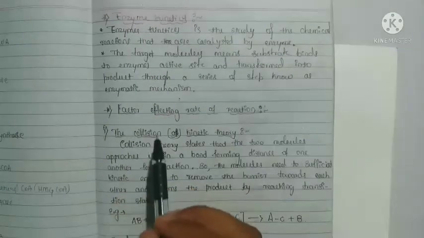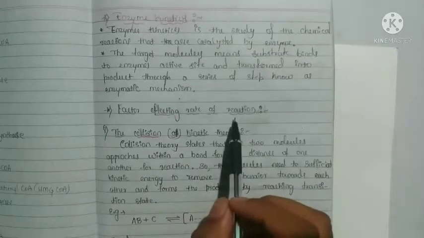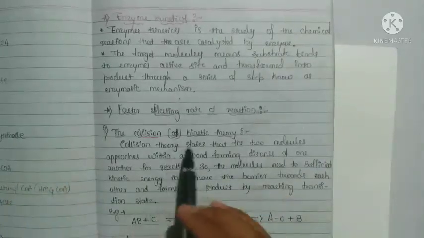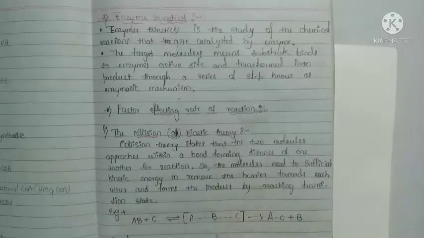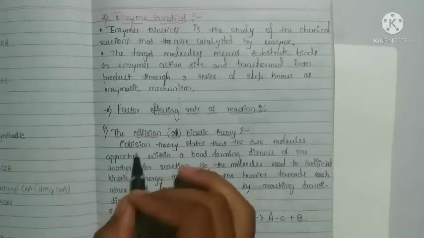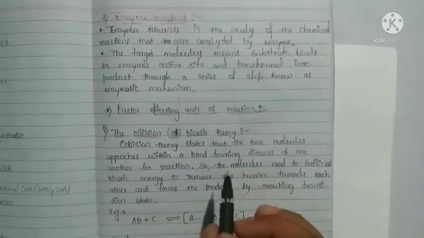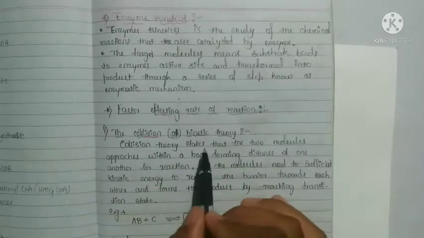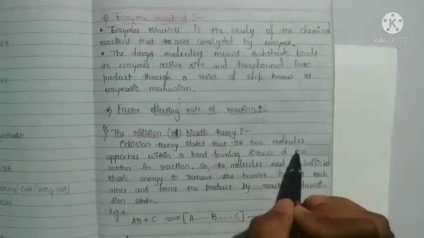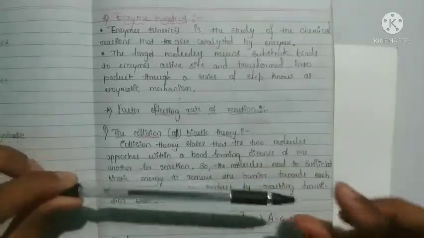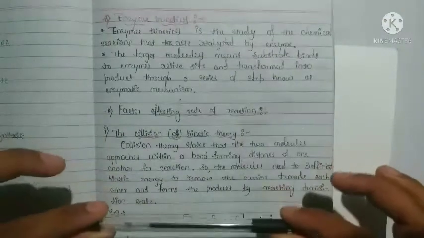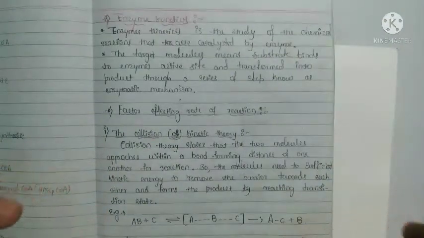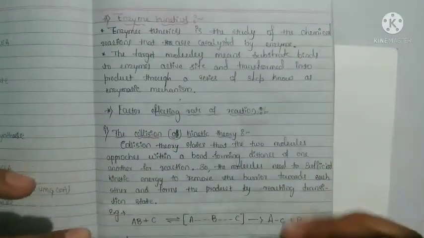The factors affecting the rate of the reaction are two: the collision or kinetic theory, and the activation energy theory. The collision theory states that two molecules approach with a bond, from a distance to one another.